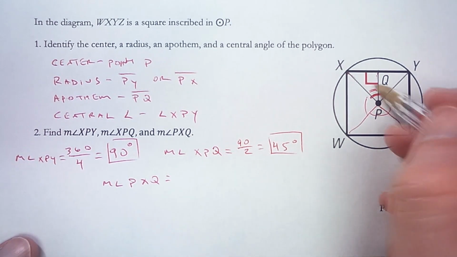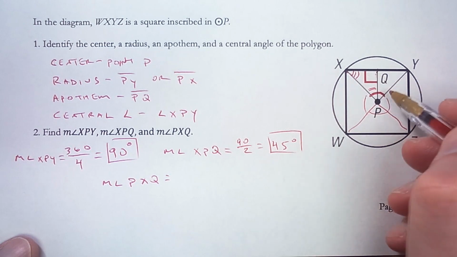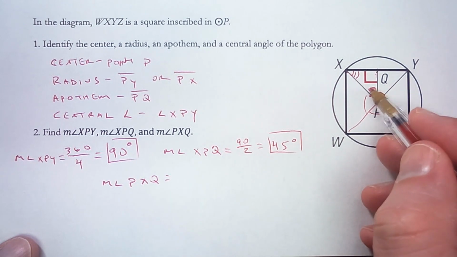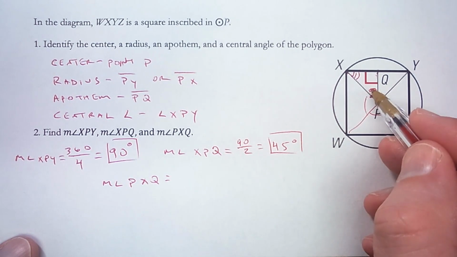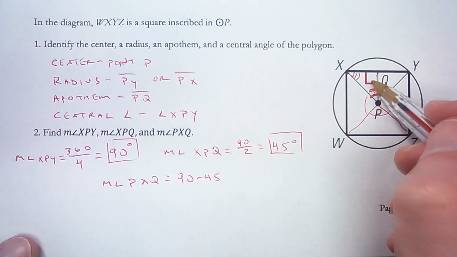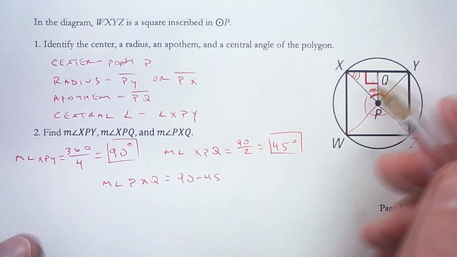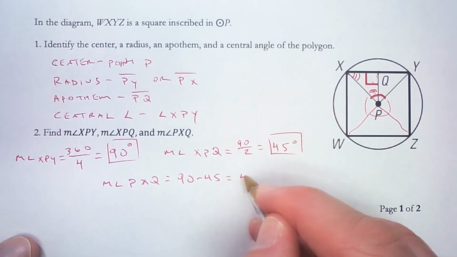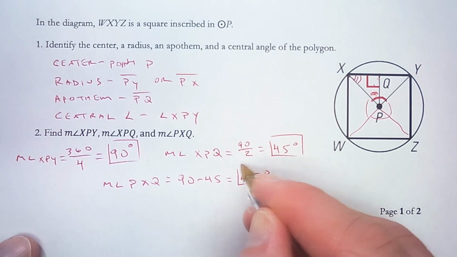So the measure of angle PXQ, that's this angle right here. If this is 45 right here, I can just do 90 minus 45. Or I can do 180 minus 90 minus 45. Either way, I'll get the same thing. I'll get 45 degrees.